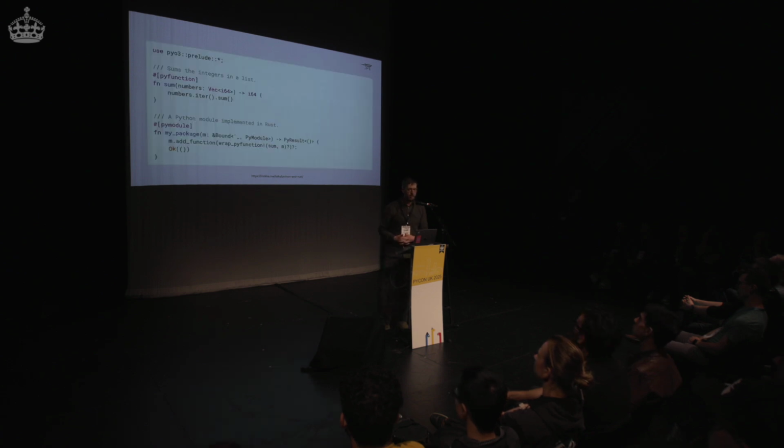So here is again the same example we saw already, but this time expanded so that you can compile it. The big difference is that what PyO3 does is that it converts the Python types to Rust native types.